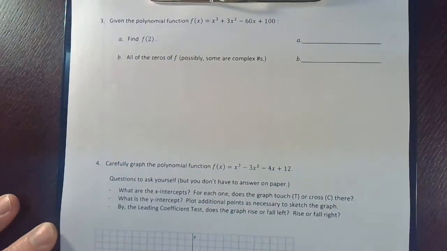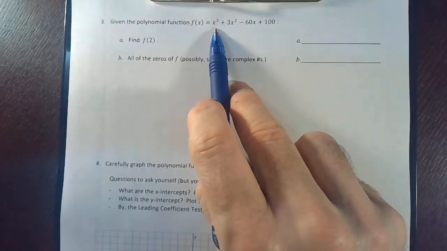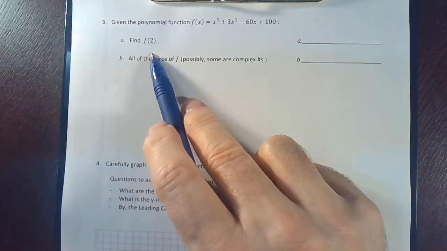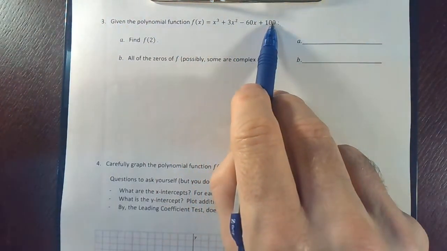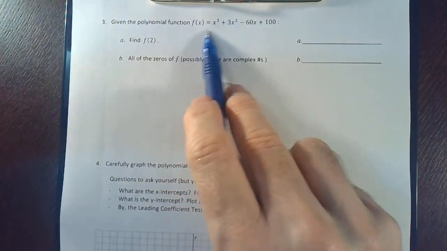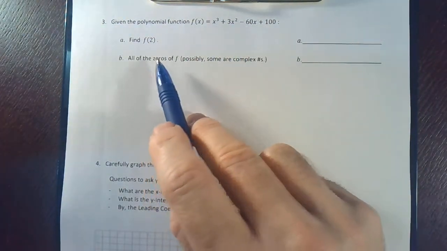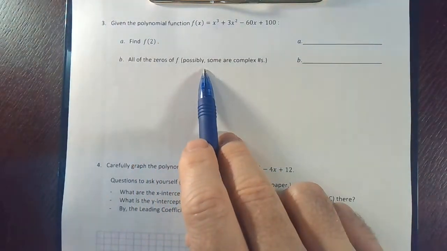Well, for number 3, we're given this cubic polynomial, degree 3 polynomial, and we're first supposed to find f of 2, which is simple. You just plug in a 2. And then we're supposed to find all of the zeros of f. Okay, and notice it doesn't say all of the possible rational zeros.